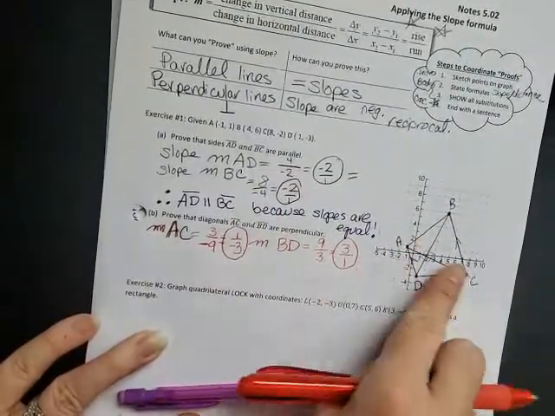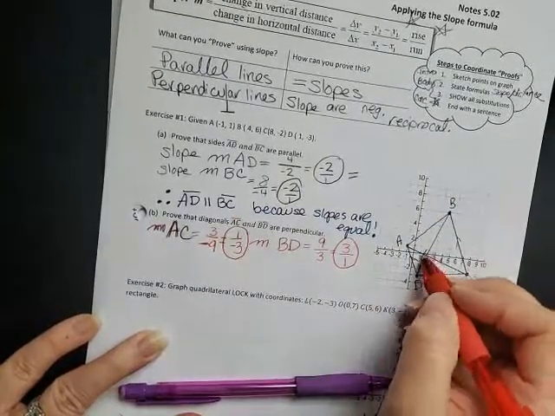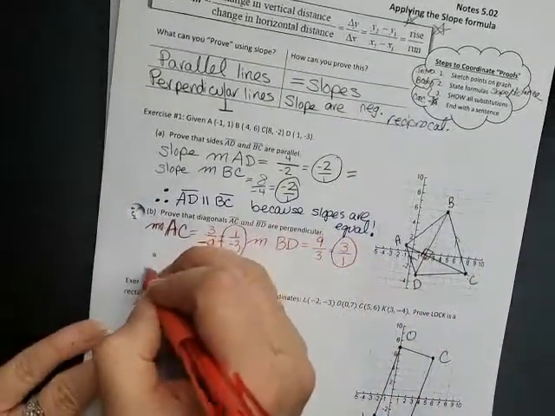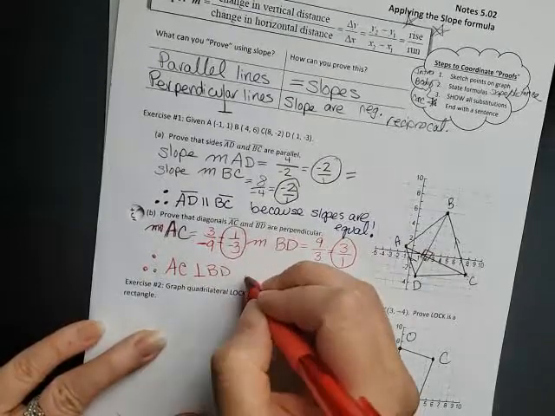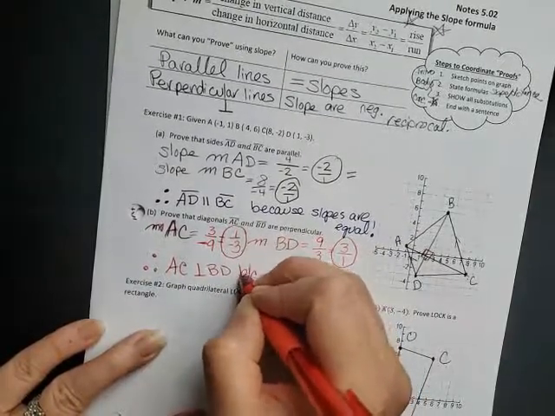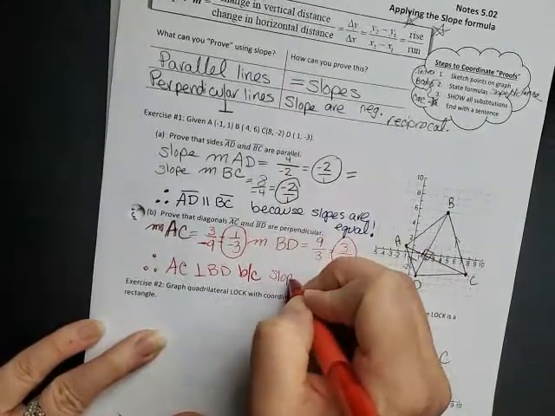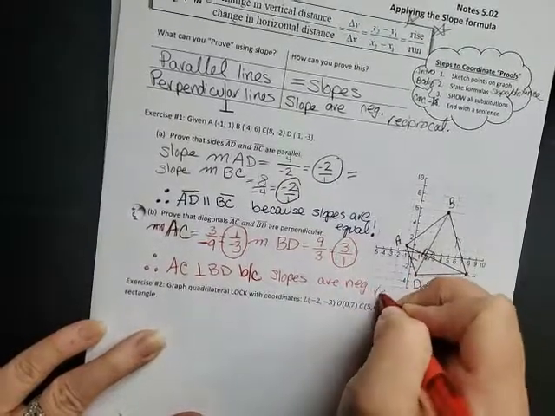One slope is negative coming down the paper, one slope is positive. What that means is they meet here at right angles. So our conclusion here is going to say that AC is perpendicular to BD because, b/c is my abbreviation for because, slopes are negative reciprocal.